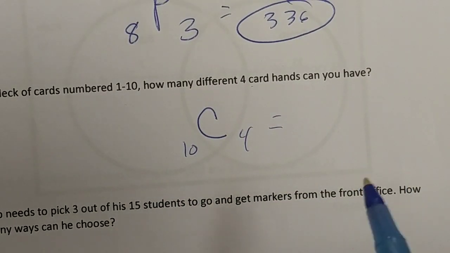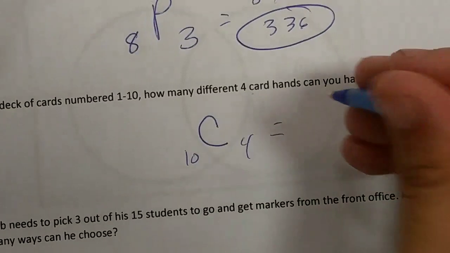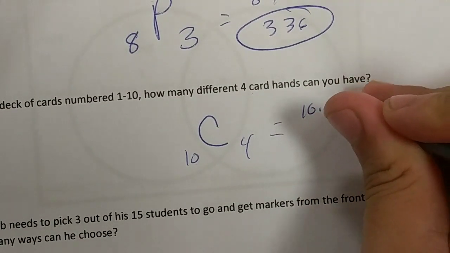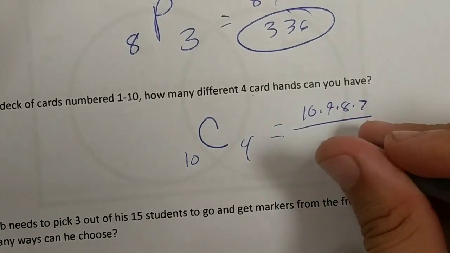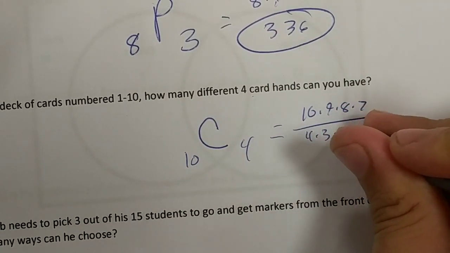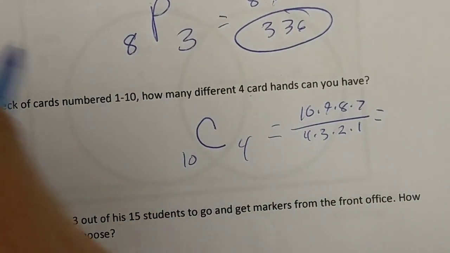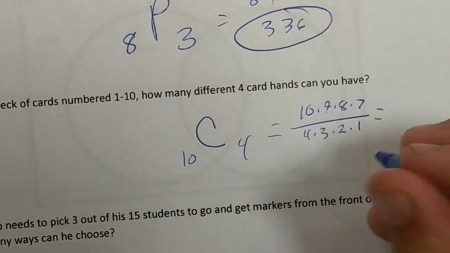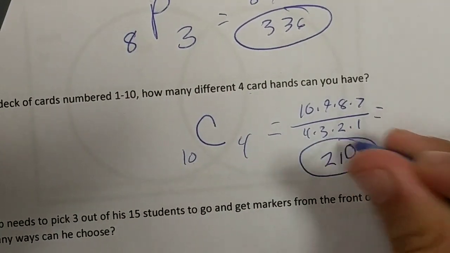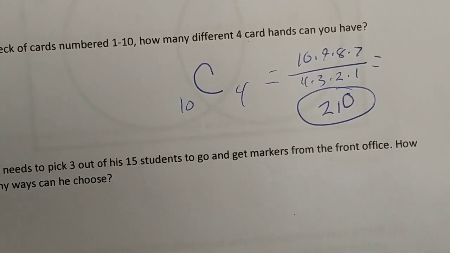So 10 choose 4. That is going to be, if I expressed it, 10 times 9 times 8 times 7 over 4 times 3 times 2 times 1. That will be the simplified version. I'm going to use what is available for me, which is the calculator. So that's 10 choose 4. That ends up being 210. I should have seen that in my head. I could have done that by hand.